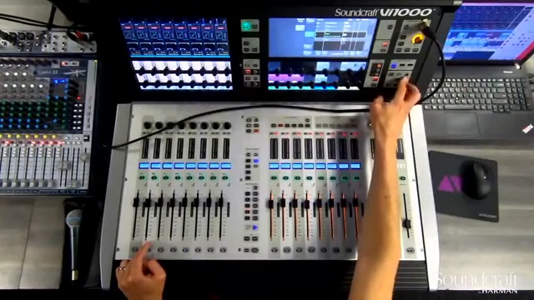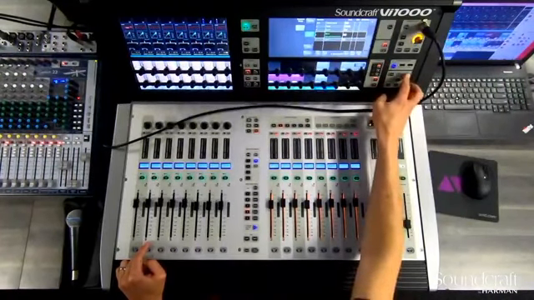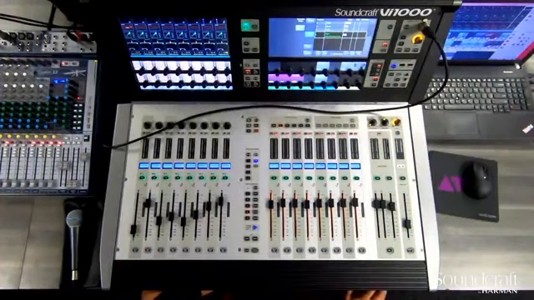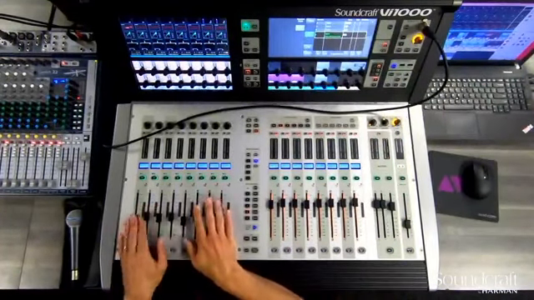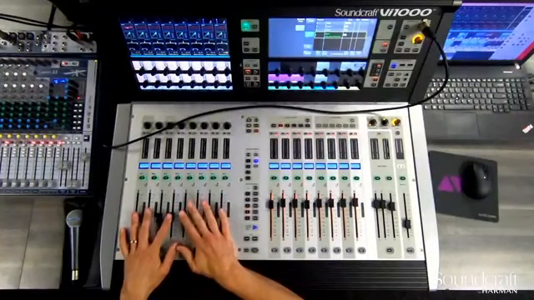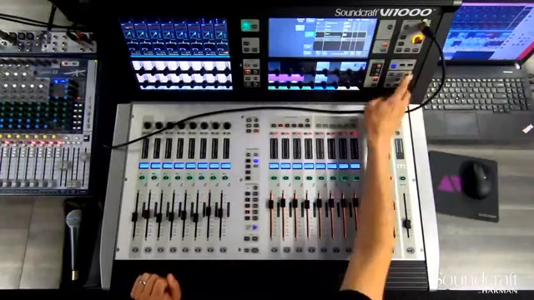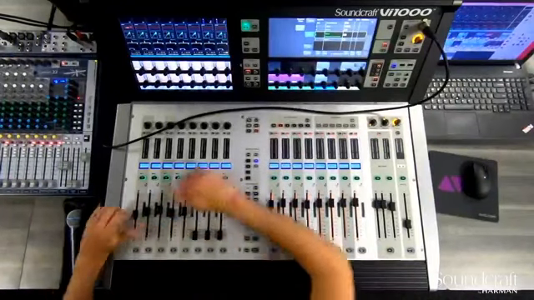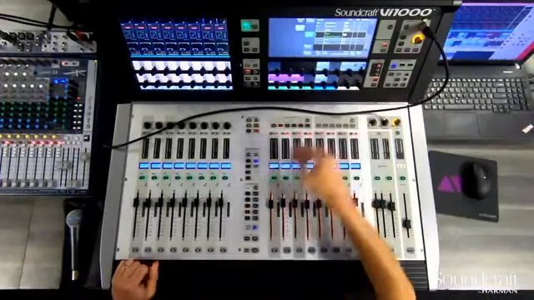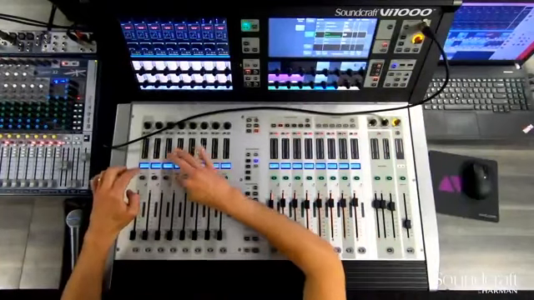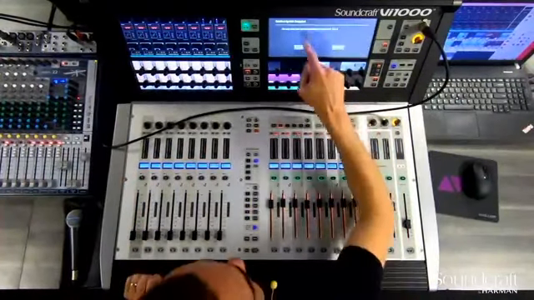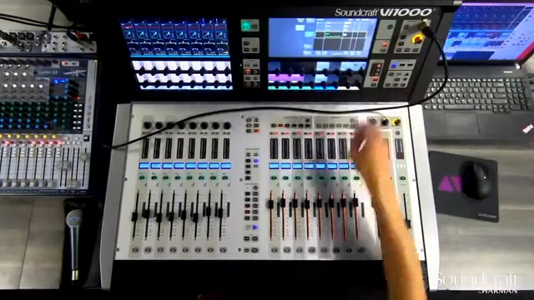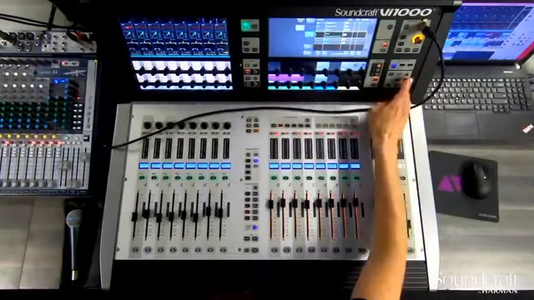So the simple example is a band, different bands. This was band, different bands, same venue. That was band number 1, and that is band number 2. So they're not using those channels. Update, and that is a mute scene. Update. Mute scene, band 1, band 2, mute scene.